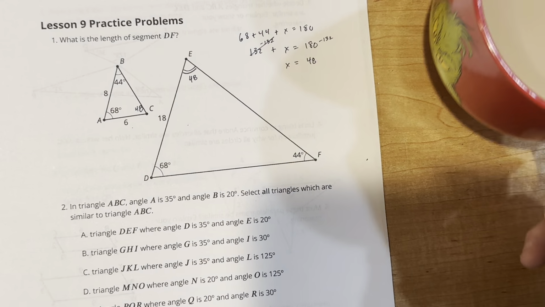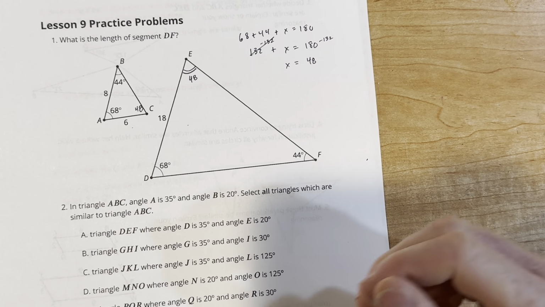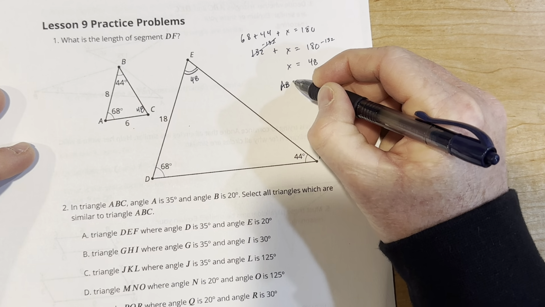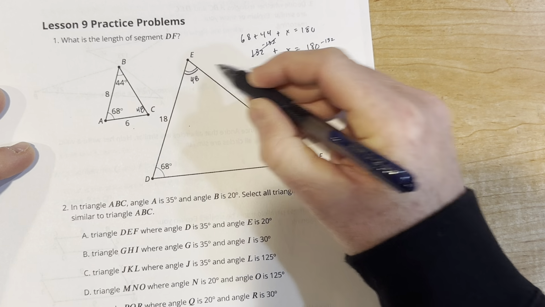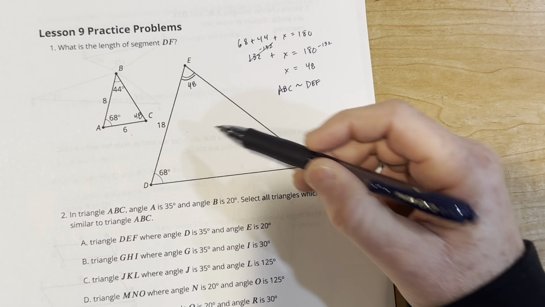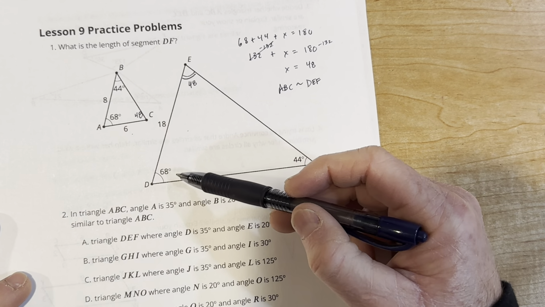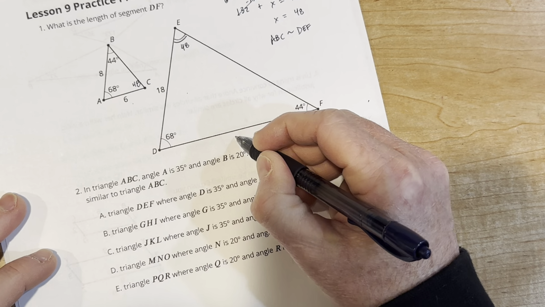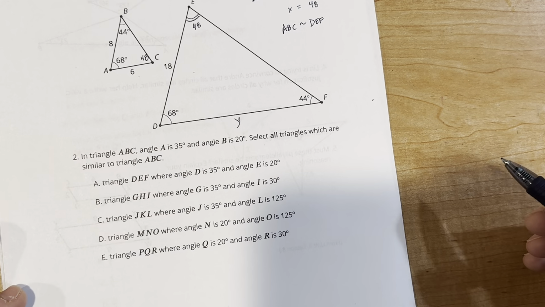So we got all three angles the same. That means they're similar. So ABC is similar to DEF. The reason I found 48 is because I want to figure out which sides correspond. We're trying to find DF right here, so we'll just call that y.